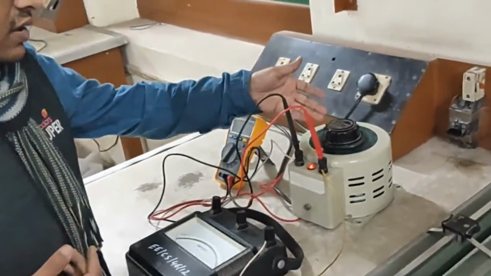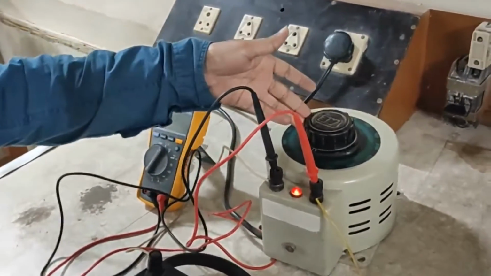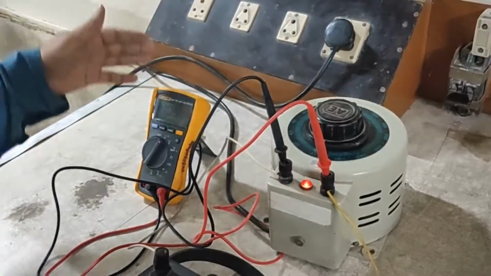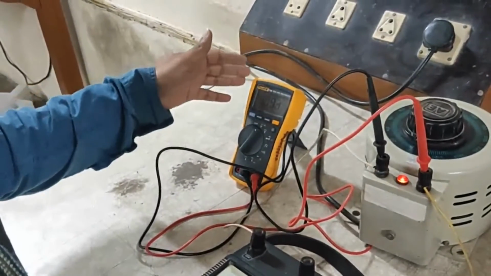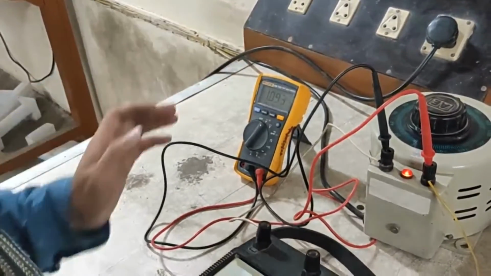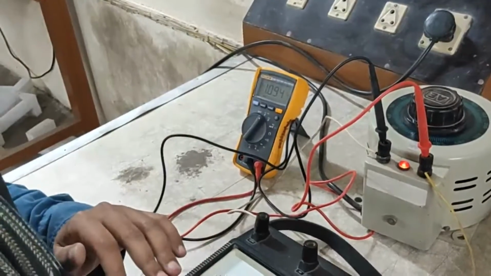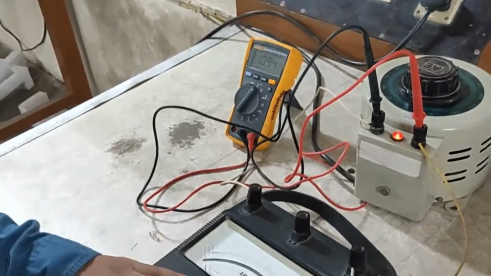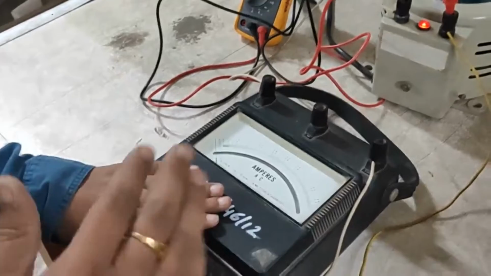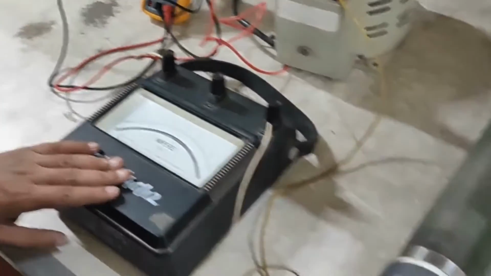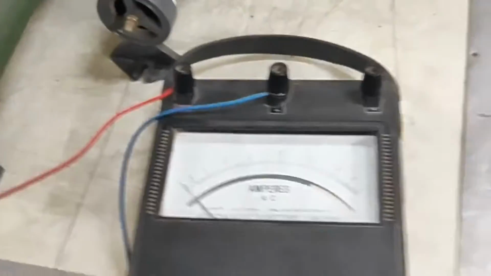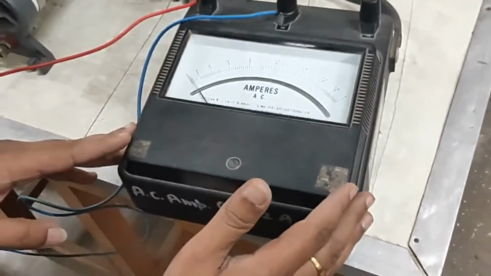Now we will be measuring the short circuit current in order to find the Thevenin's equivalent resistance. As you can see here, this is the auto transformer from which we will be slowly increasing the voltage. This is the multimeter we have kept in AC voltage mode in order to check the exact voltage, with which we will also be doing the open circuit test. This is an ammeter just to verify that current won't exceed the rated value of these resistances, and this is an ammeter in order to measure the short circuit current.